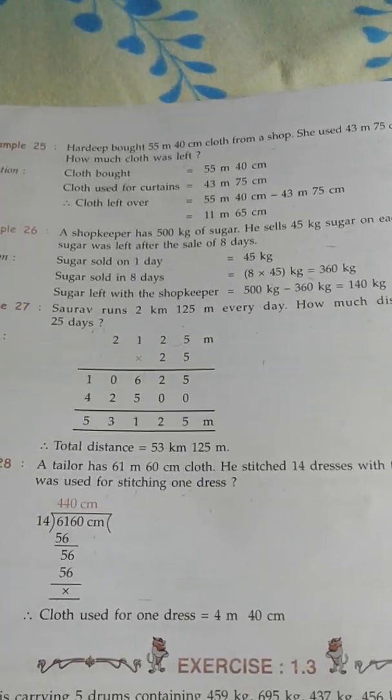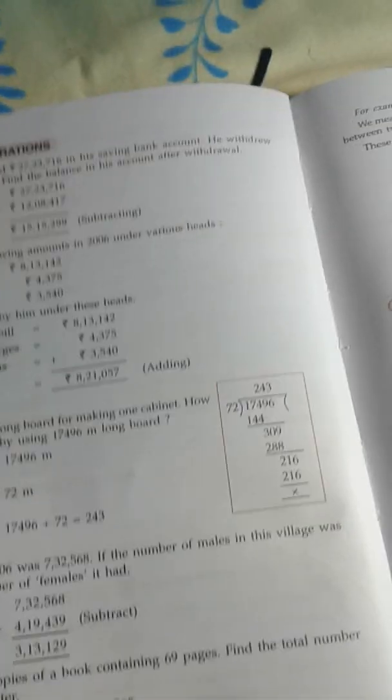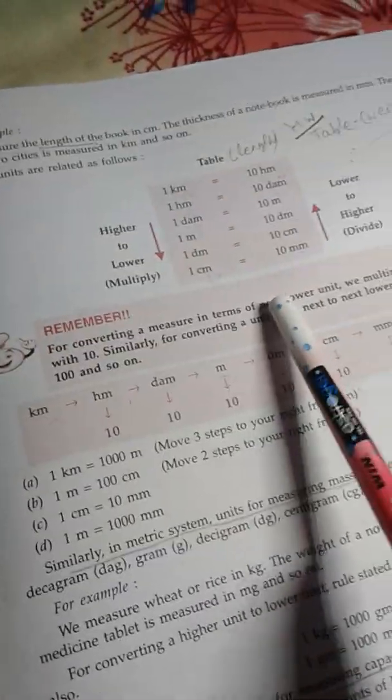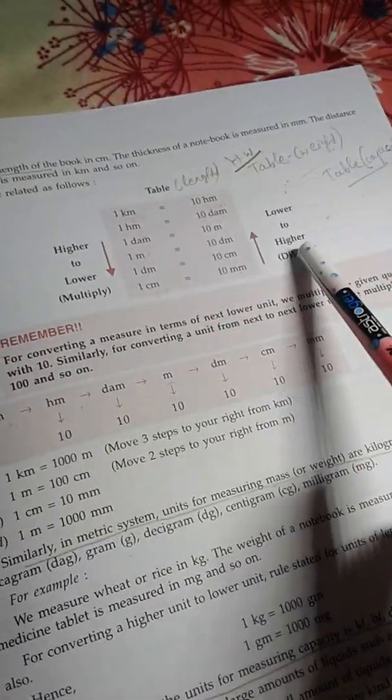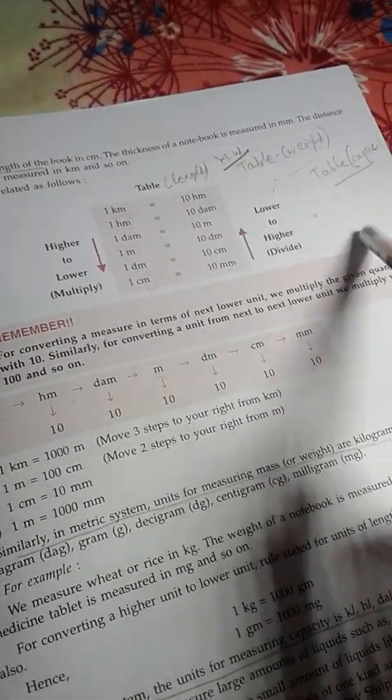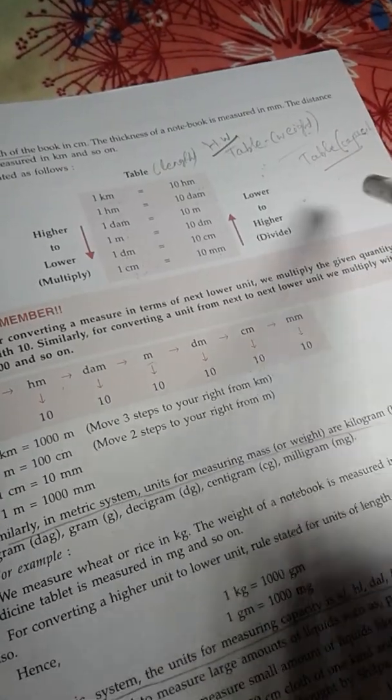So children, you read these examples again and see this table, and your homework is to convert these two tables, the weight table and the capacity table.